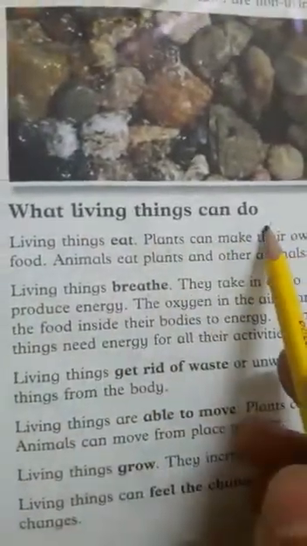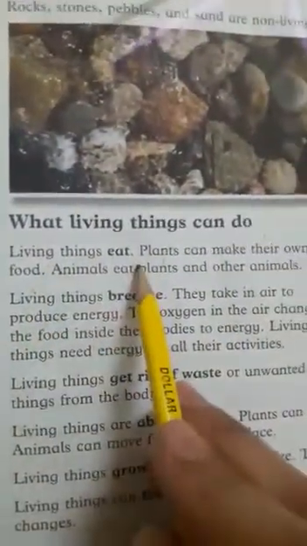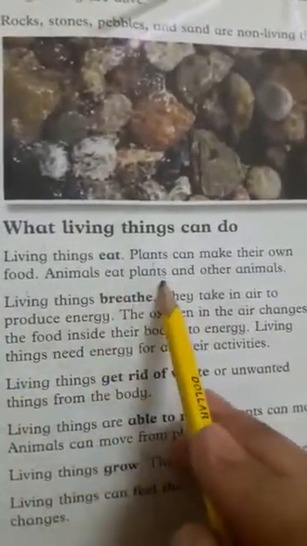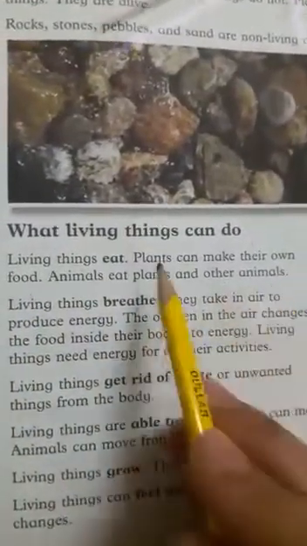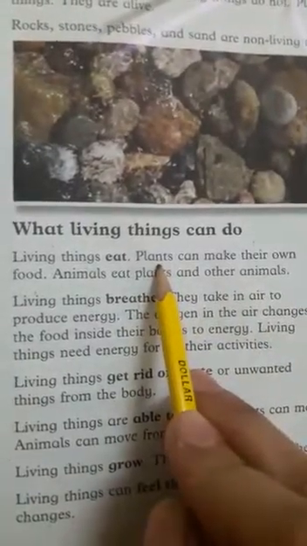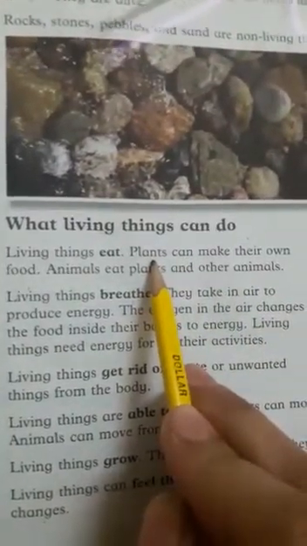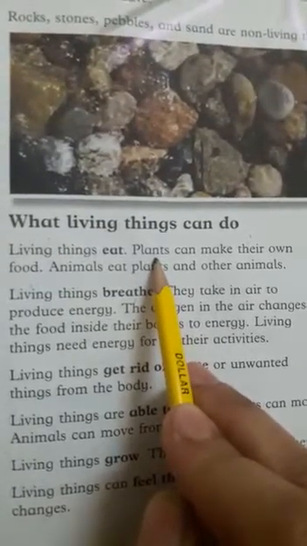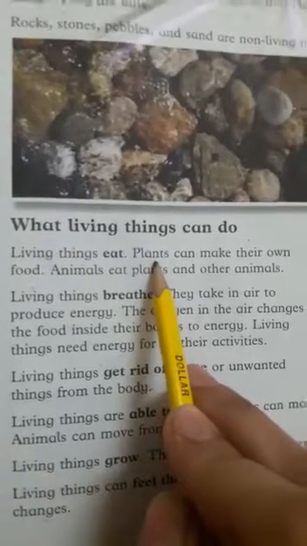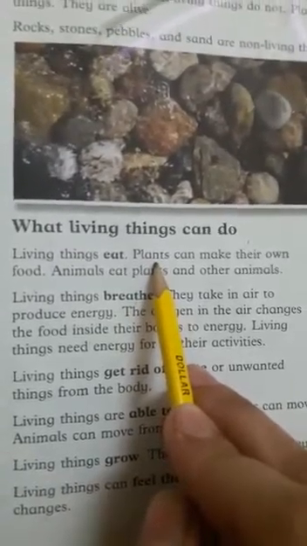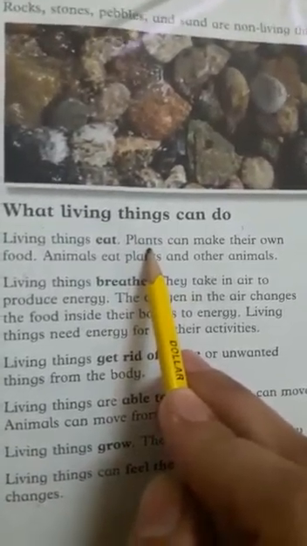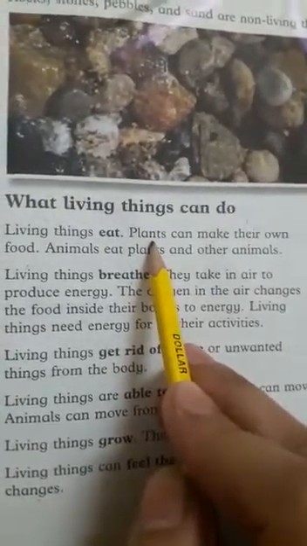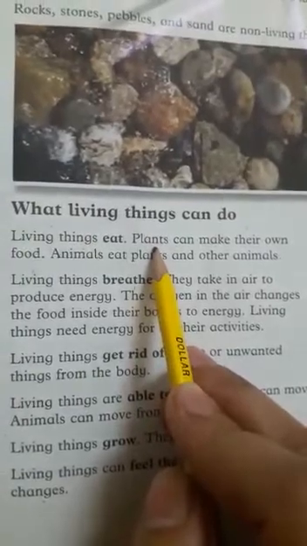What can living things do? Living things eat. Plants can make their own food. Animals eat plants and other animals. Dear students, do you know why plants make their own food? Yes, green plants have chlorophyll, and in the presence of chlorophyll and with the help of sunlight, plants can make their own food. The process is called photosynthesis, and the food product of the plant is glucose.